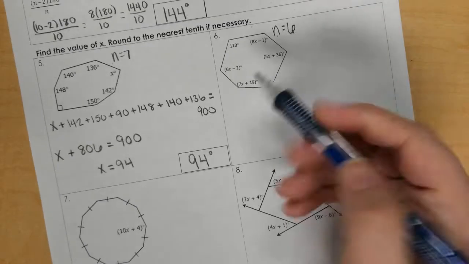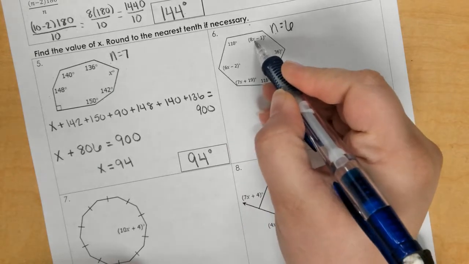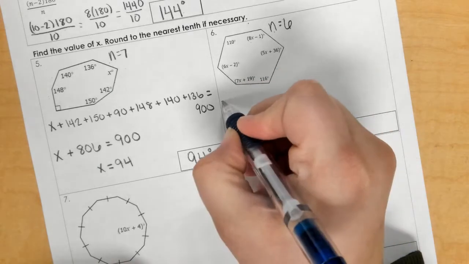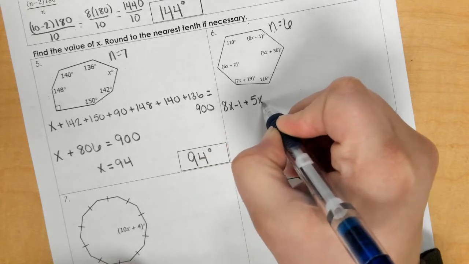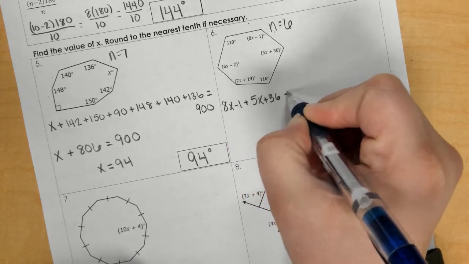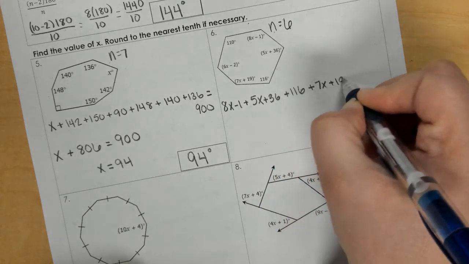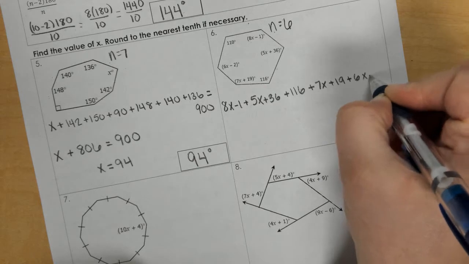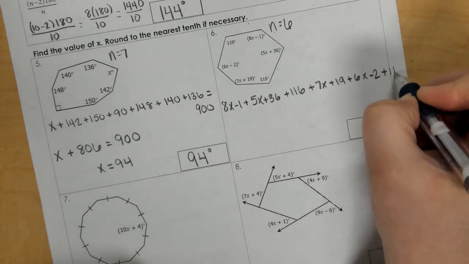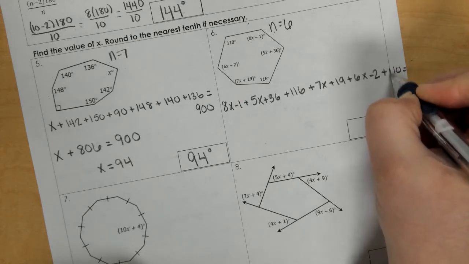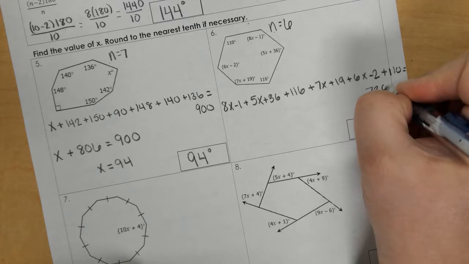So I add up all my angles, starting here at this 8x minus 1, and just work my way around. We said that equaled 720.